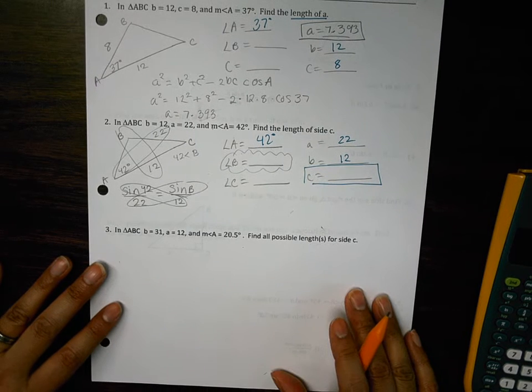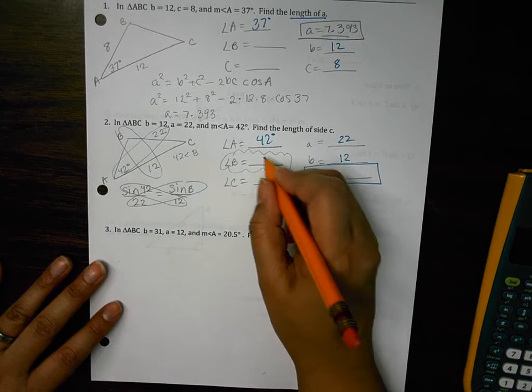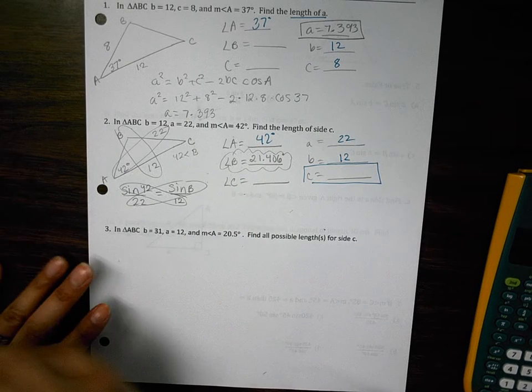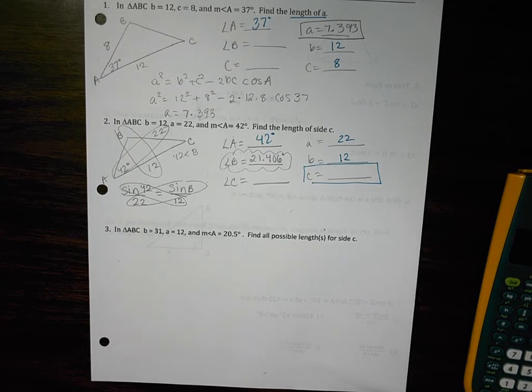Three decimal places. Anybody have it? 21.406. 21.406 degrees. If you're not getting these numbers when you plug it in, now is the time to stop me and say, Mrs. Torres, can you help? Or ask your neighbor, because I can't help you on test day on how to use your calculator. All right.